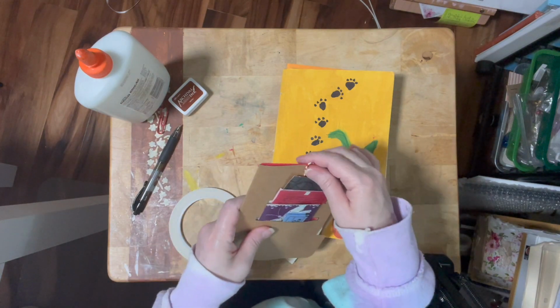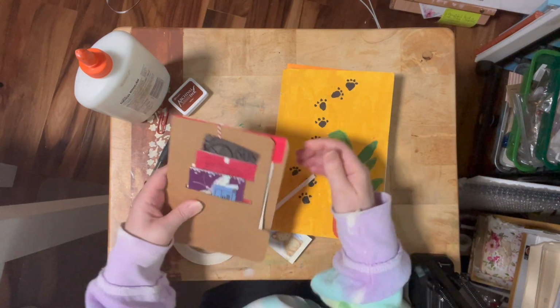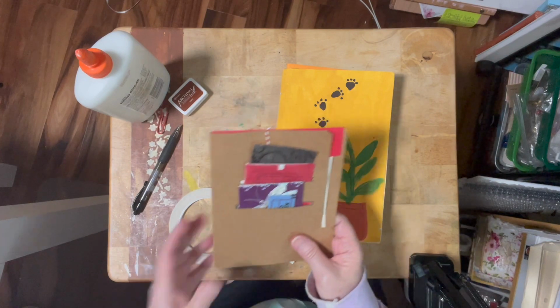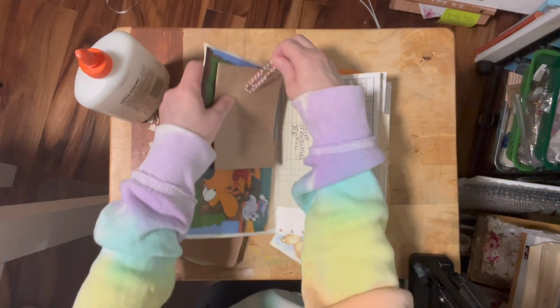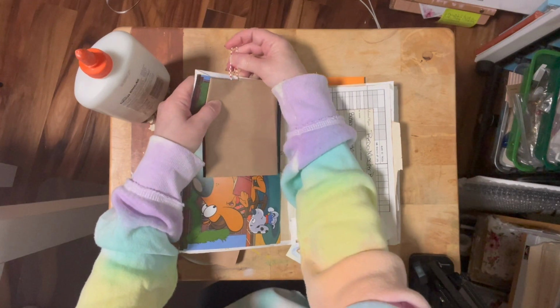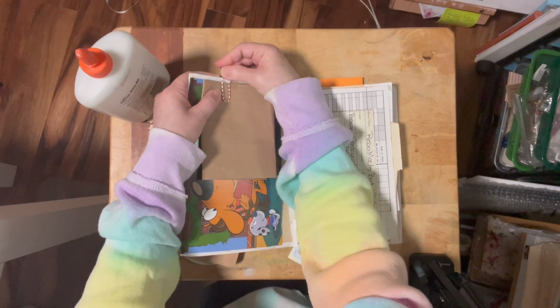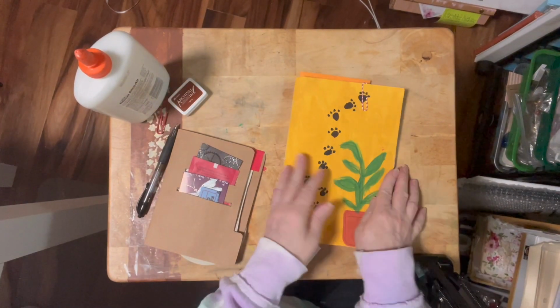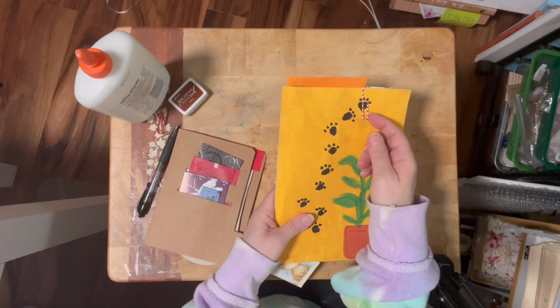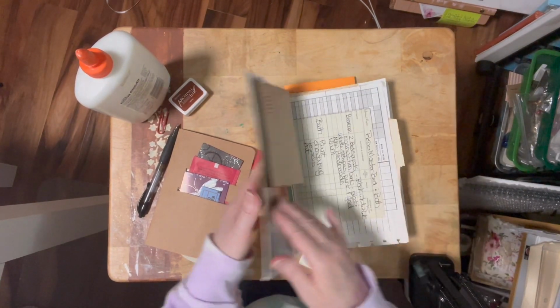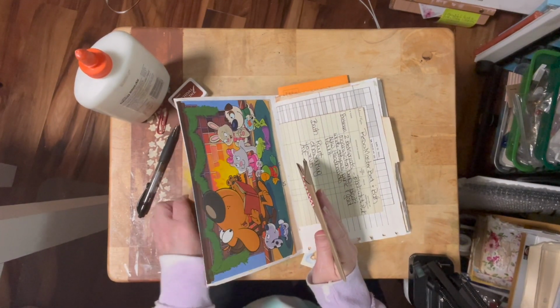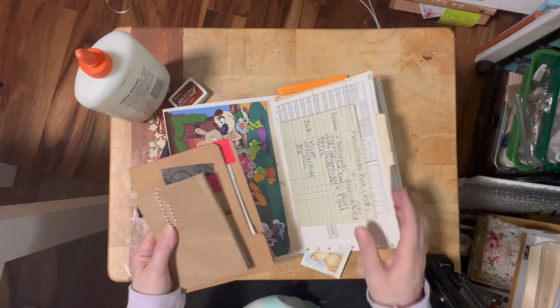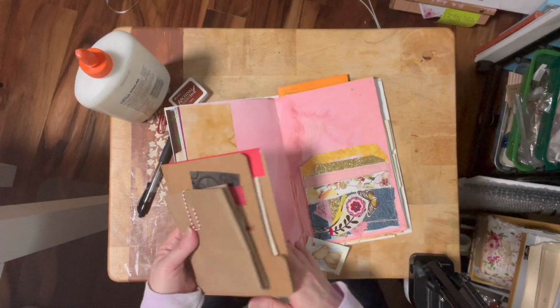You could paper clip it, just like we did the first one, just like we did our file folder. You can take it and paper clip it like that and be done that way as well. So there are a lot of ways you can attach inserts if you want them permanently attached or temporarily attached.